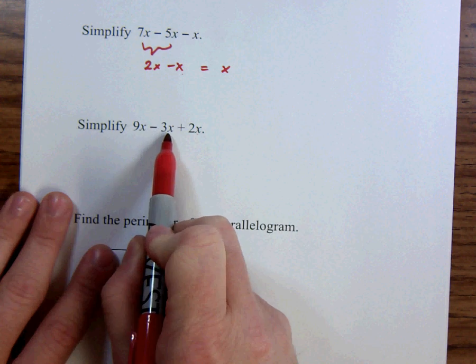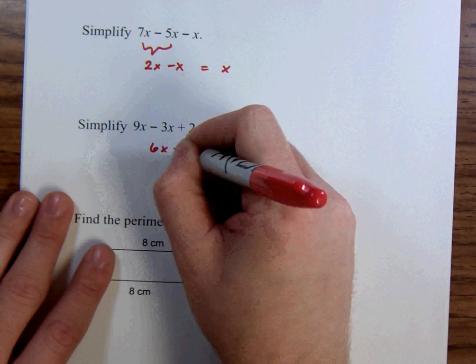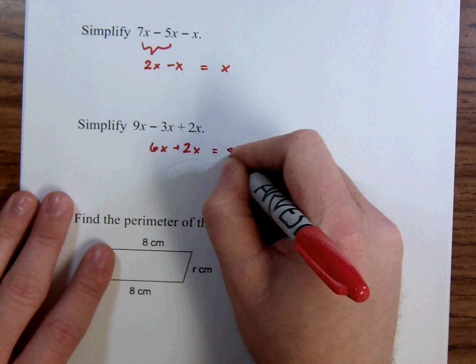9x minus 3x. Well, 9 minus 3 is 6x plus 2x. 6 plus 2 is equal to 8x.